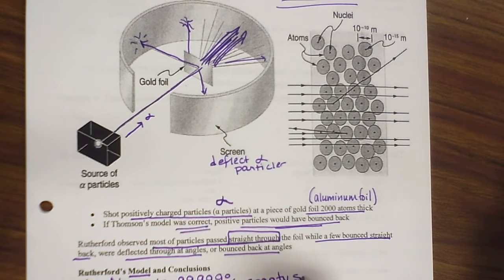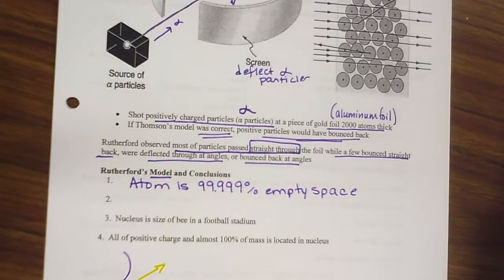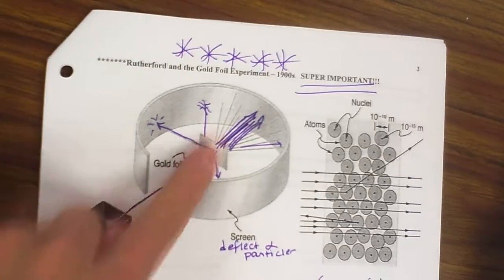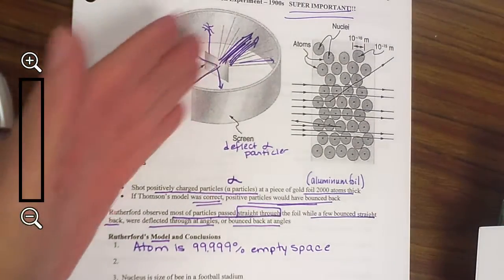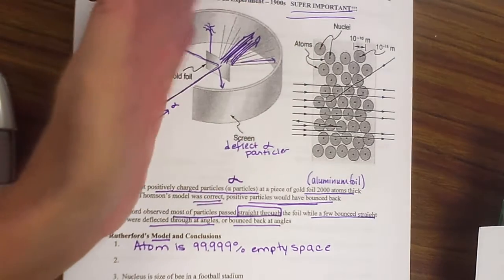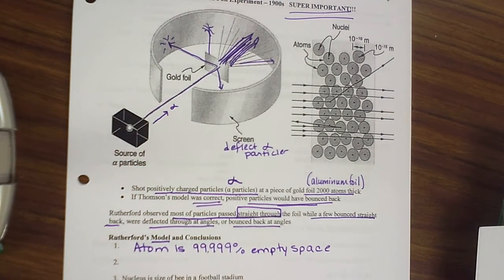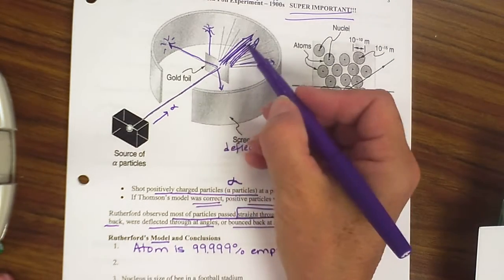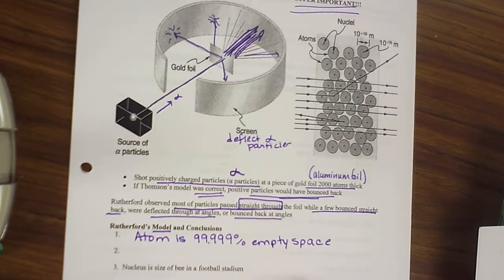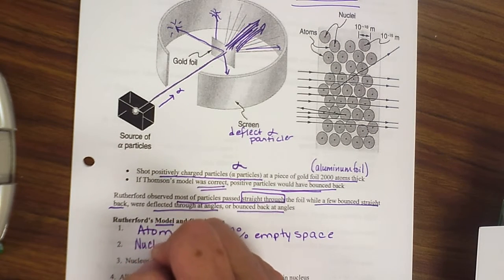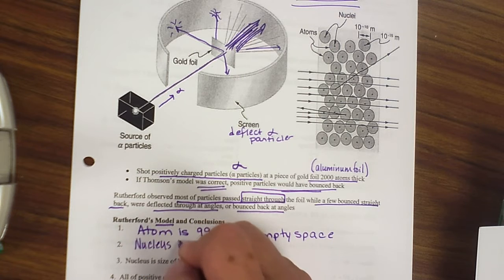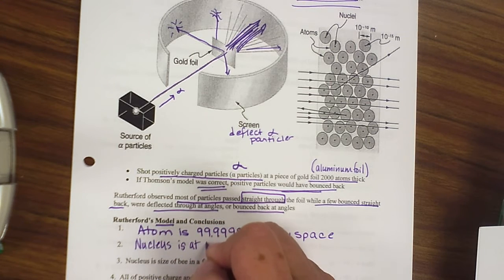Well, he knew how many alpha particles he actually sent out there. So he knew statistically how many were sent back, how many were sent off at angles. So he knew that 99.999% empty space meant that many went straight through. He also said that the nucleus, which is a word that he came up with, is at the center of the atom.